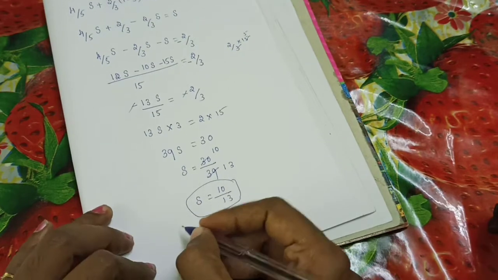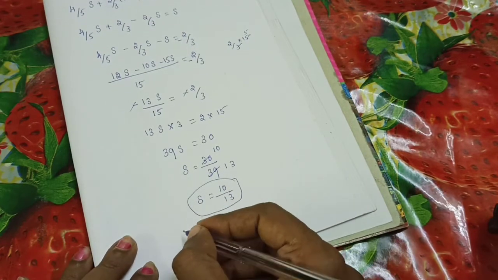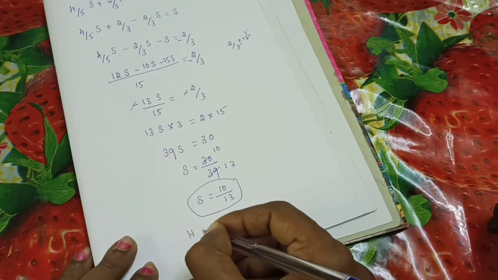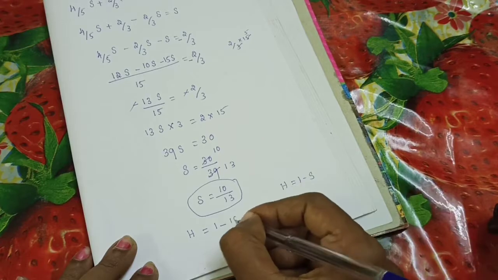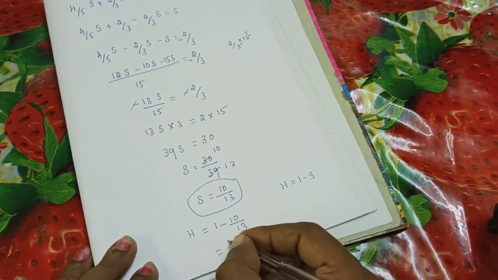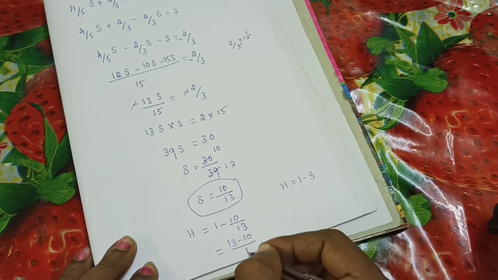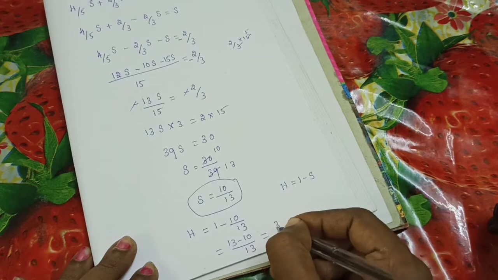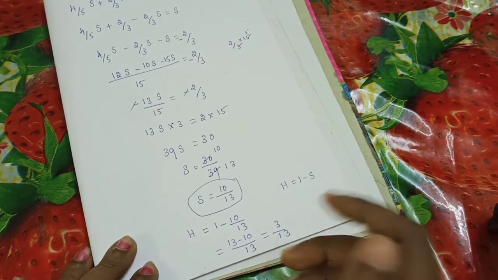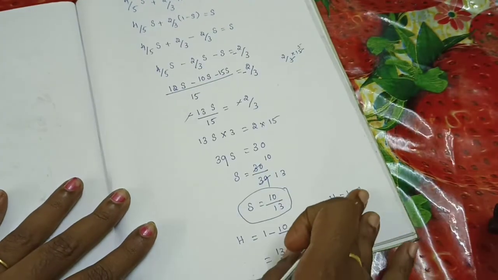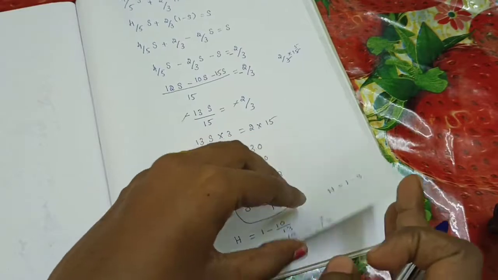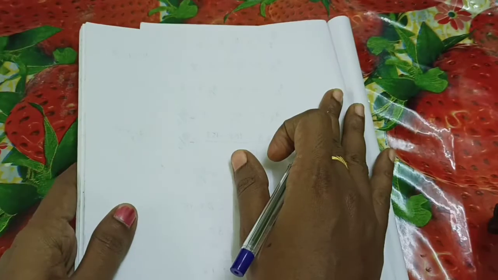Find out the h value. What's the h value? 1 minus s. Is it right? So h is equal to 1 minus s. Substitute here 10 by 13. LCM is 13, so 13 minus 10 divided by 13. That is equal to 3 by 13. So what's the s value? s value is 10 by 13. h value is 3 by 13. Understand? s value is 10 by 13. h value is 3 by 13.